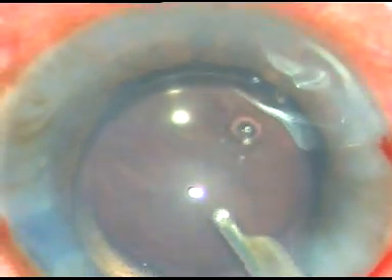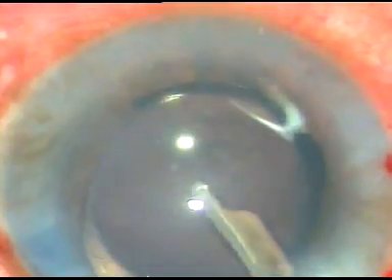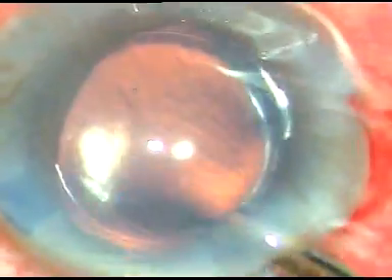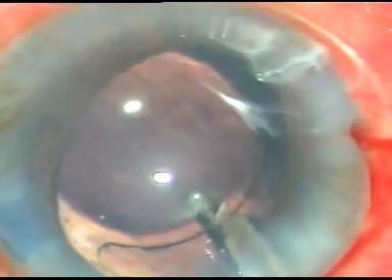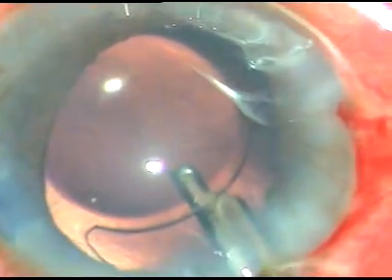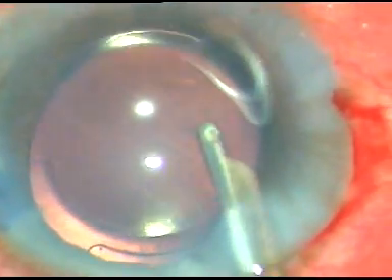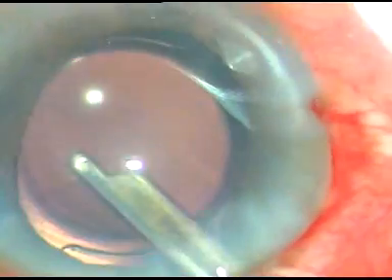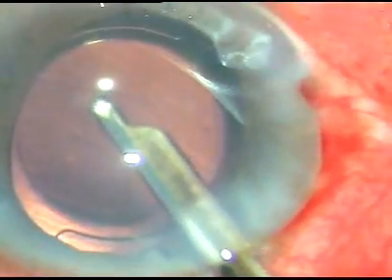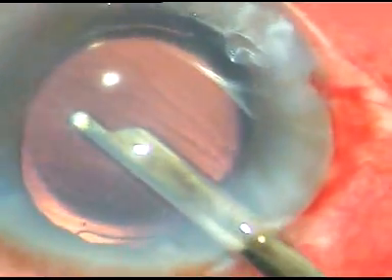There's a lot of HPMC in the antechamber and in the capsular bag. I flush the viscoelastic substance out. That's it. Viscoelastic substance has been removed nicely.